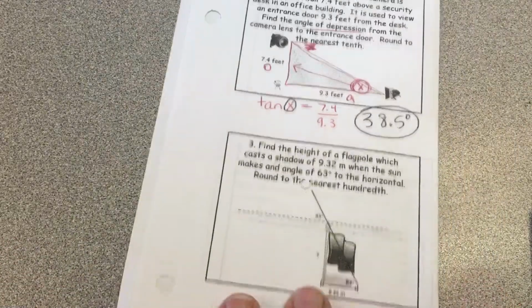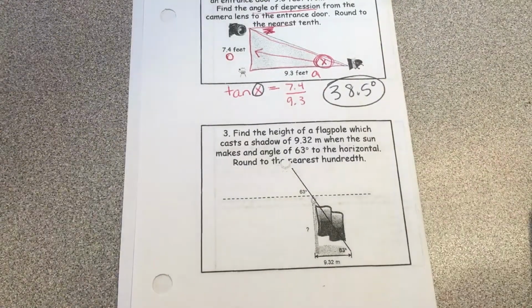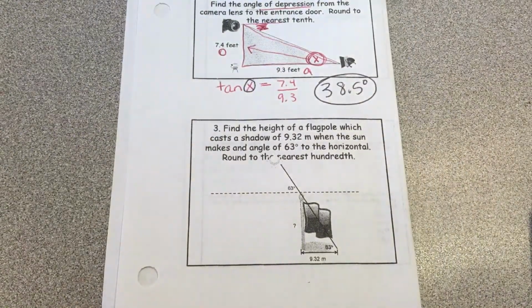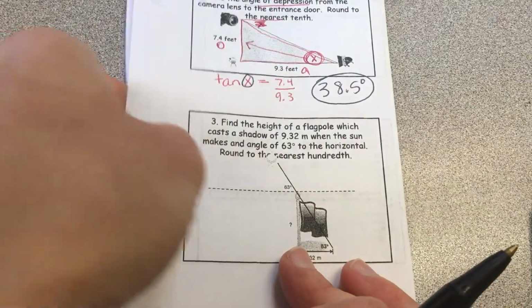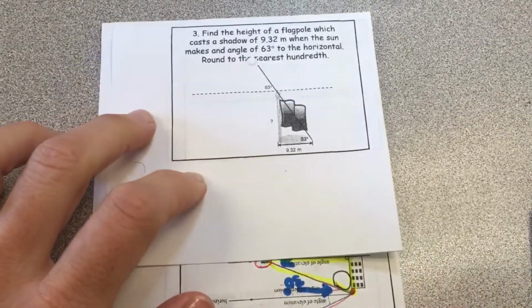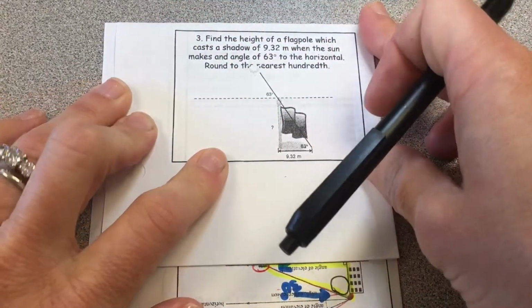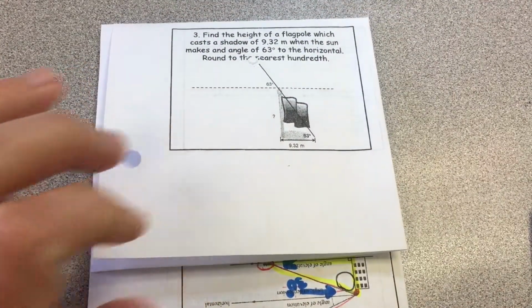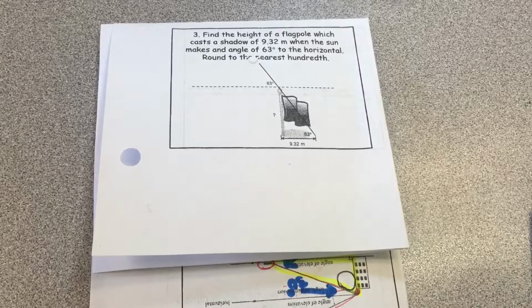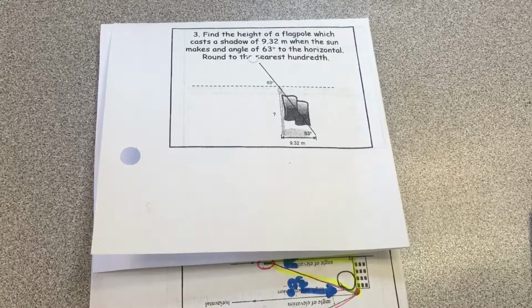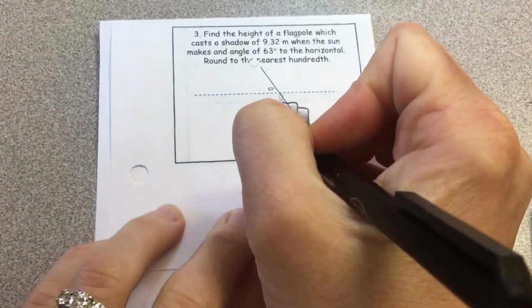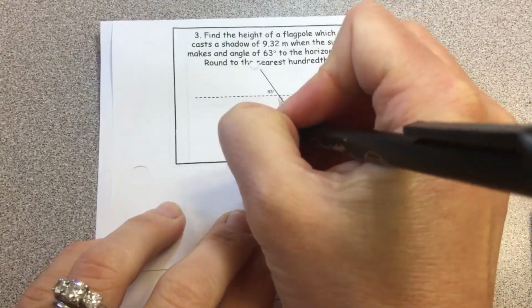Okay. All right. Number 3, find the height of a flagpole which casts a shadow of 9.32 meters when the sun makes, should say an angle, of 63 degrees to the horizontal, round to the nearest hundredth. So this is a very confusing word problem, which is why they drew you a picture, okay? They drew you a nice picture, so you didn't have to do a lot of crazy thinking. And the question mark is right here. What should we change that question mark to? An X, okay?